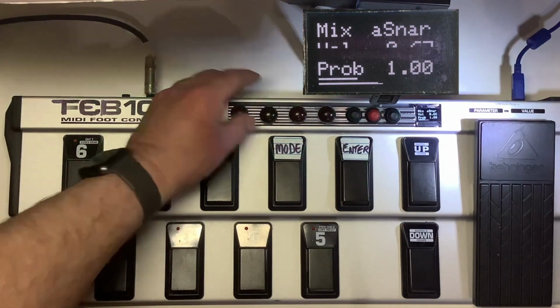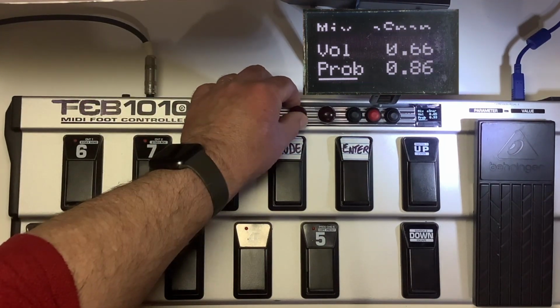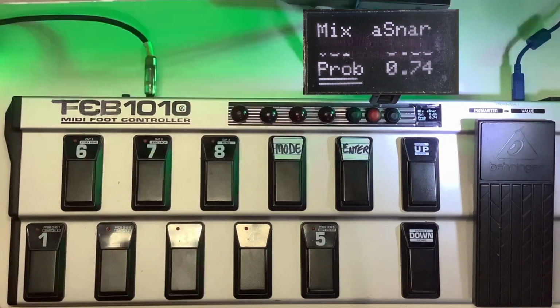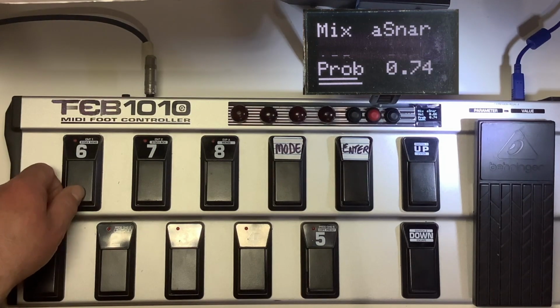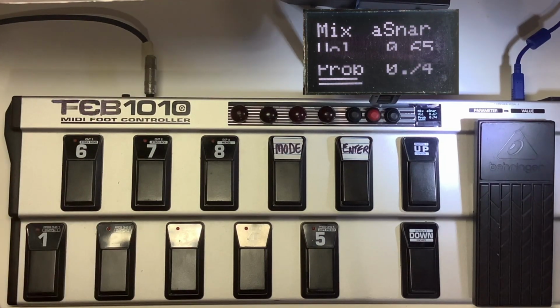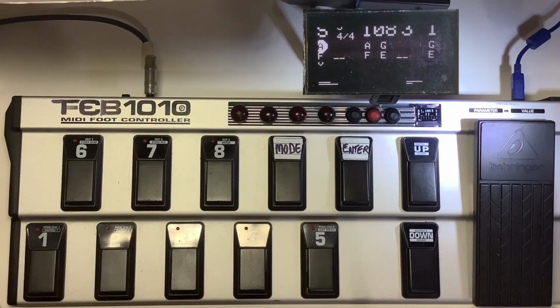Now I can do the same thing with probability. At the moment the probability of the snare playing is 1. If I take this down a bit, the snare won't play quite as often. 74% chance of it playing. Okay, so let's get out of that now. I can just press this button here and it will leave mixer mode.